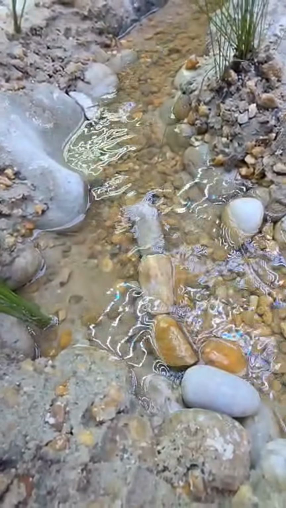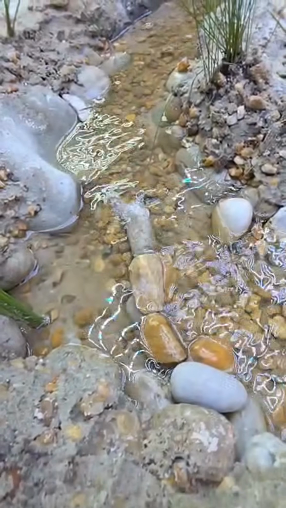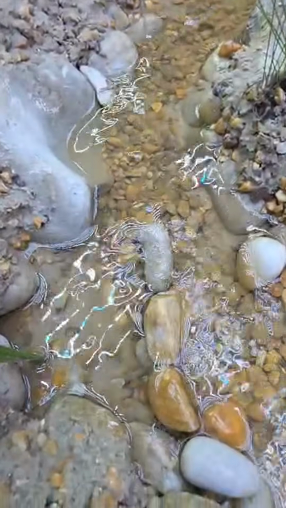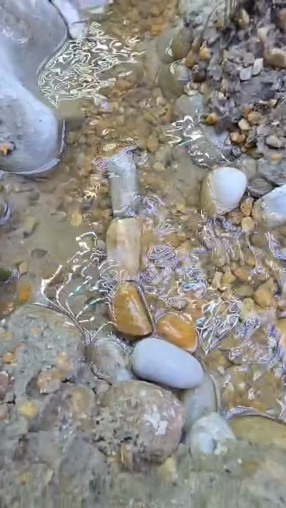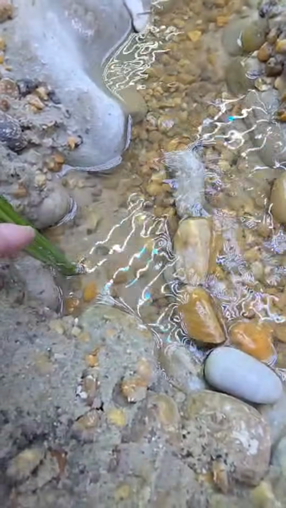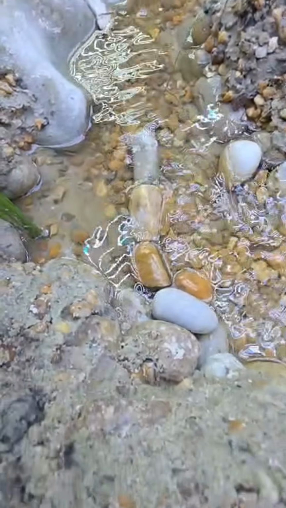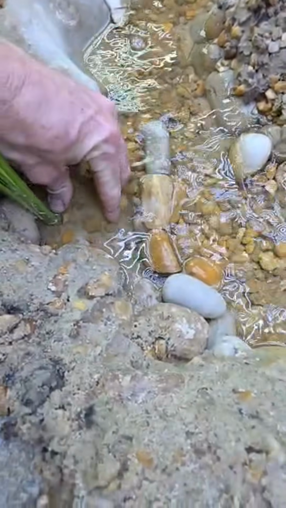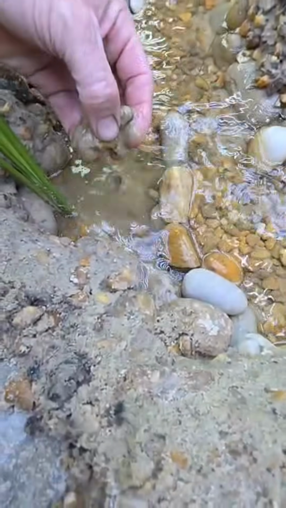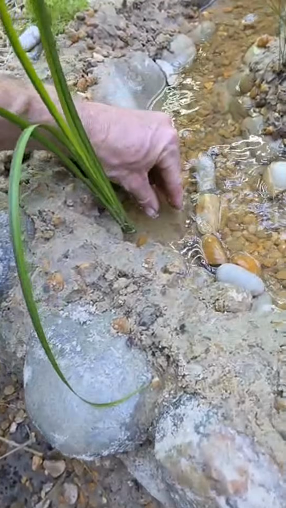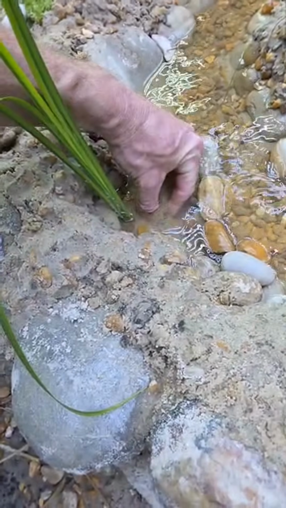See how some of them are coming in now? So I want them to kind of split that. Get trapped up in this little cubby here where this grass is. This will be another little trap area. Dig out a little hole here.